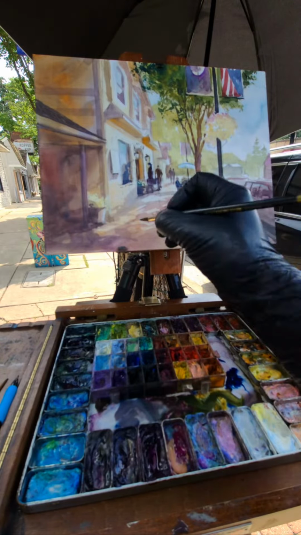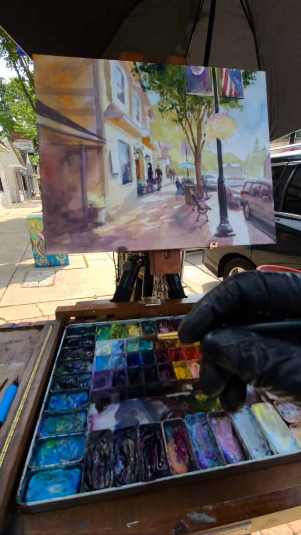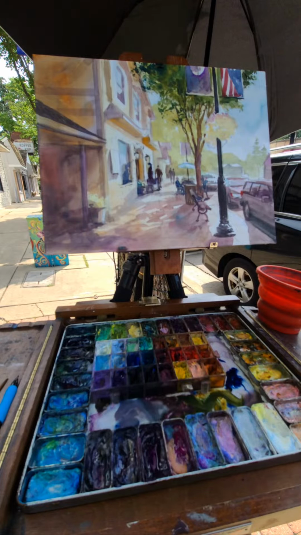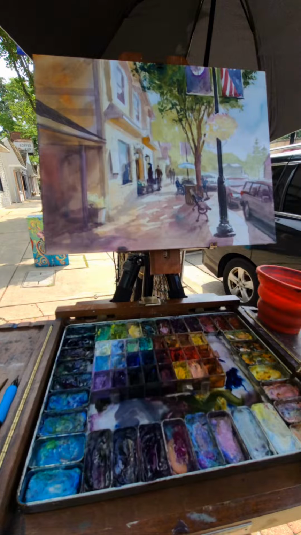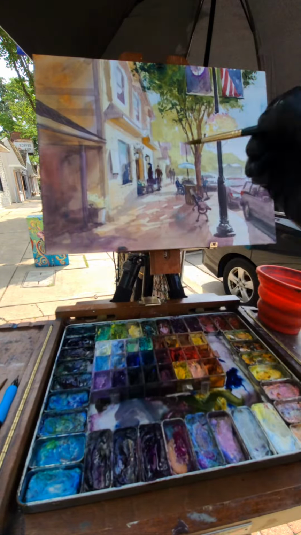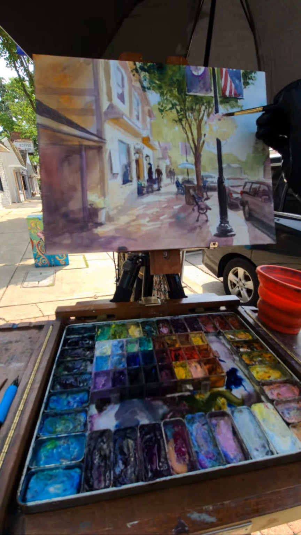Remember last week I talked about the brick or the lines, and I'm going to wait for that for my rigger brush. Now I want to get these flowers in this potted plant here, and so now remember I said I was going to just do them with dark, and so that's what I'm doing now.